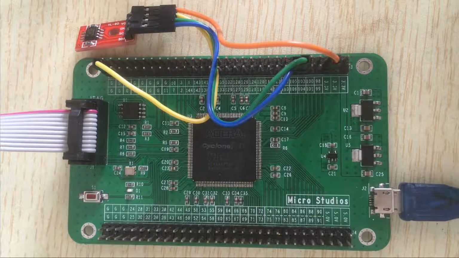Okay, so that's it. So this is the I2C EEPROM FPGA driver, and we ran all the code on the board and verified the code is correct.